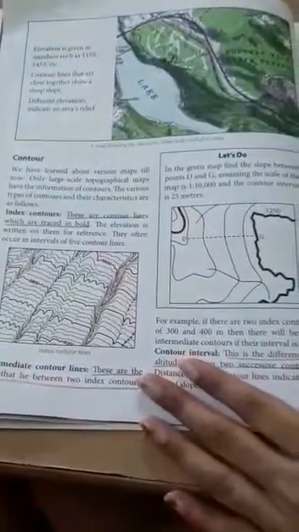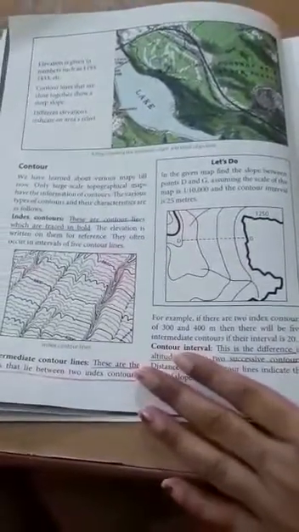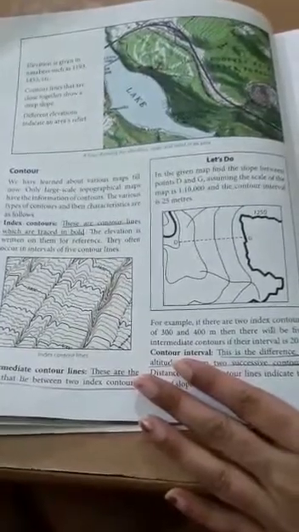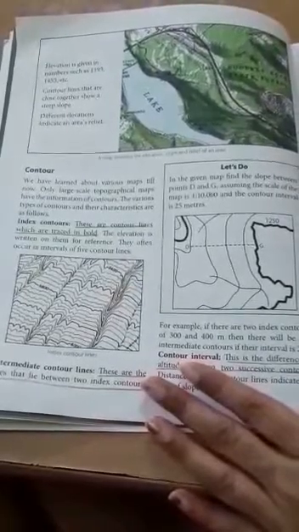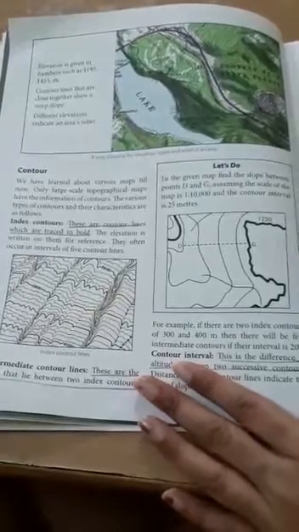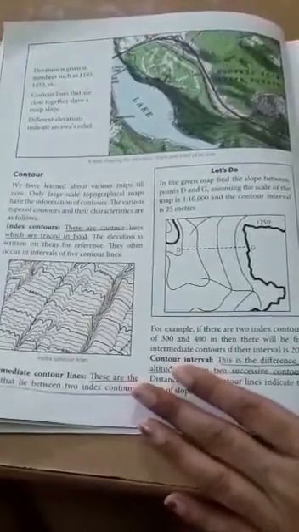Students, you have already studied about various types of maps. The topographical maps are the only type of large-scale maps that provide us with information regarding contours. So let's study about the different types of contours along with their characteristics.